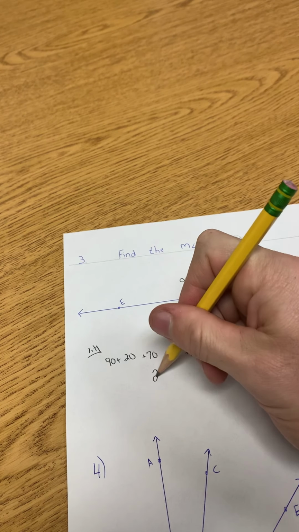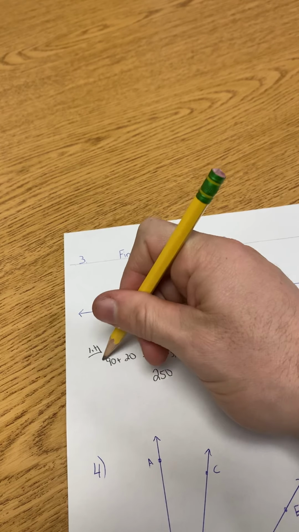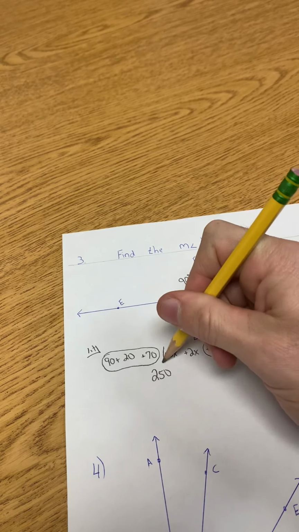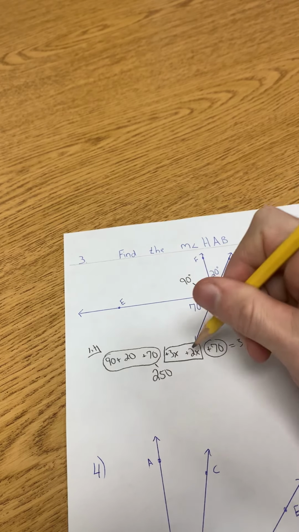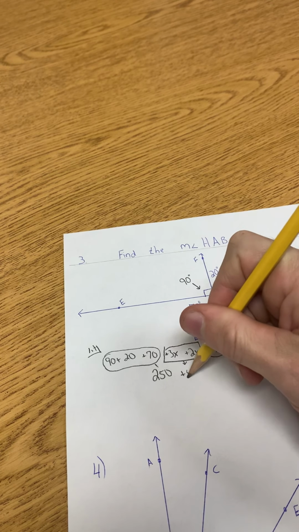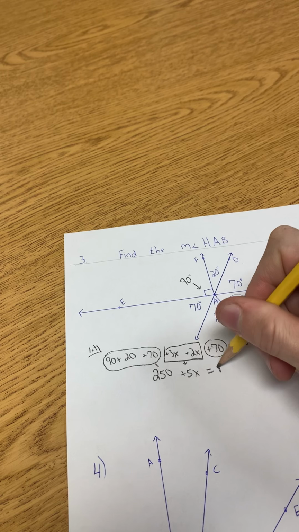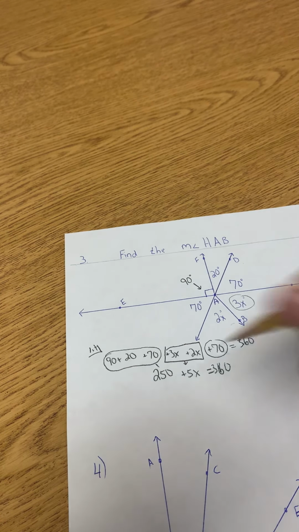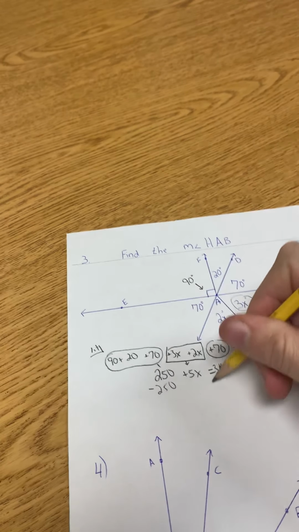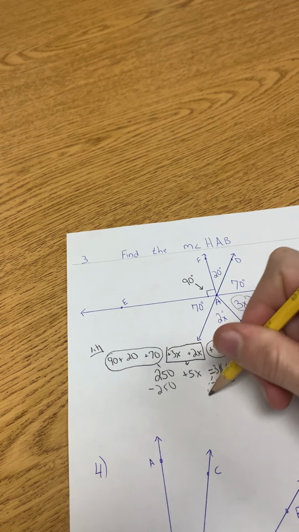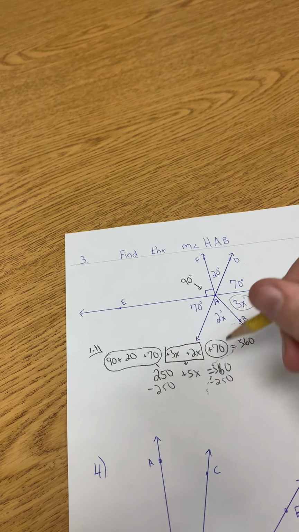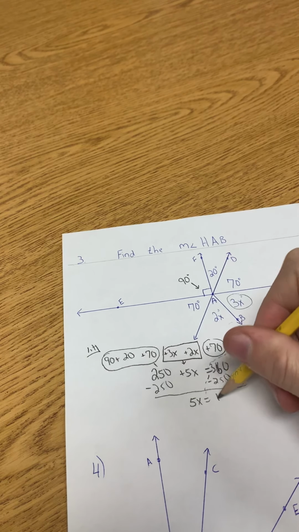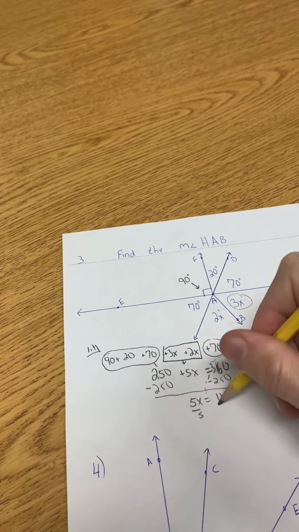I love when I'm right in the morning. So 250, 90 plus 20 plus 70 plus the other 70. And then we still have these like terms, which is going to give me 5x. So now I have 250 plus 5x equals 360. Subtract 250 from both sides. Would help if I followed my own rules and had my inverse operation line. 5x then equals 110. Divide by 5.